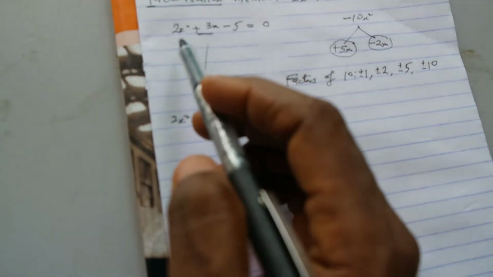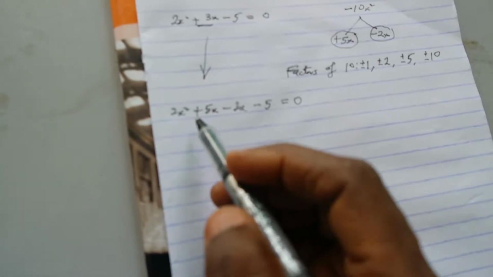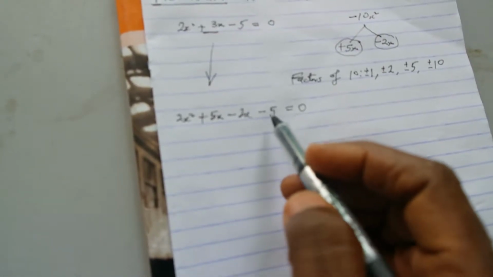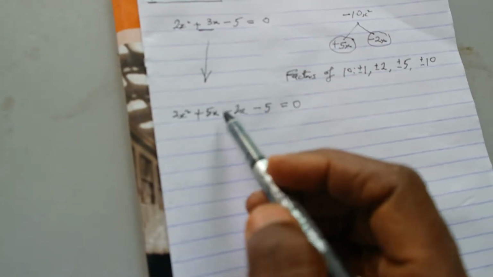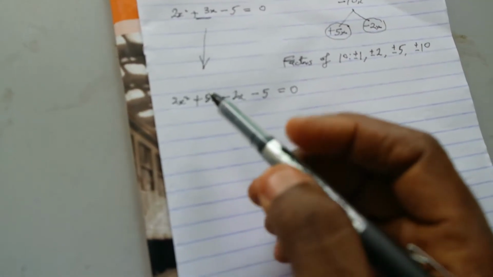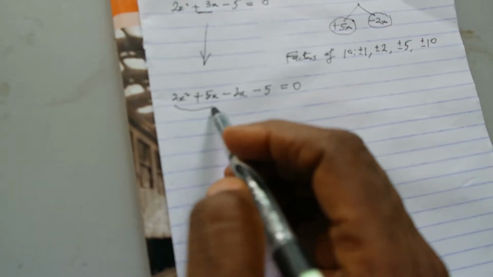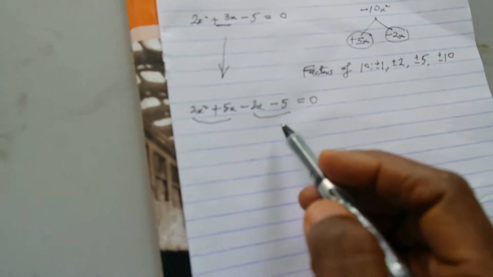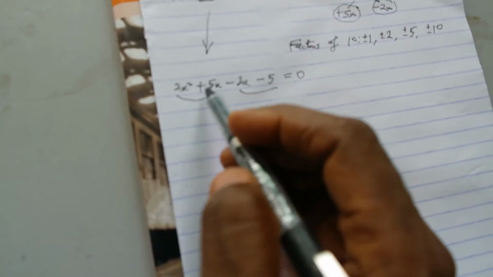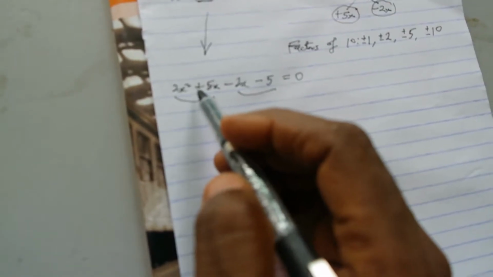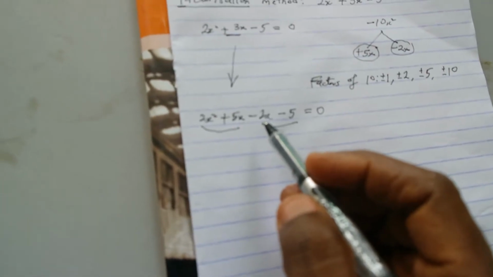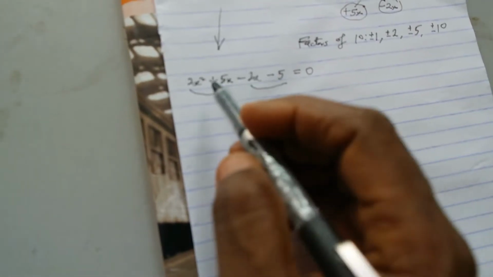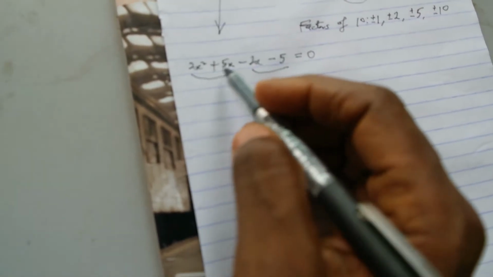So instead of 3 terms, we now have 4 terms here: 1, 2, 3, 4. We have replaced the middle number with the 2 terms. So now we take them in twos, like this. Avoid putting the 2 terms in brackets, and avoid putting these 2 in brackets too. This is one of the minor mistakes students make. Now we factorize. The first 2 we factorize, the last 2 we factorize.